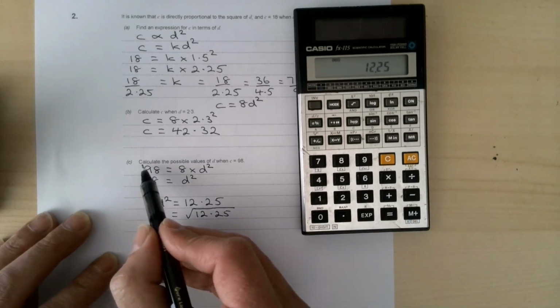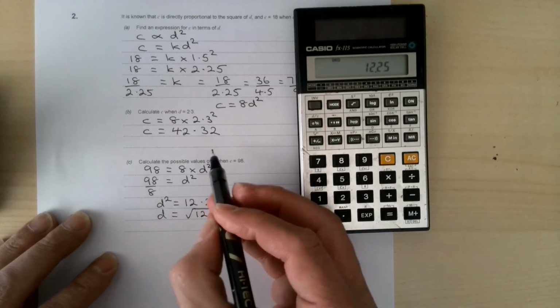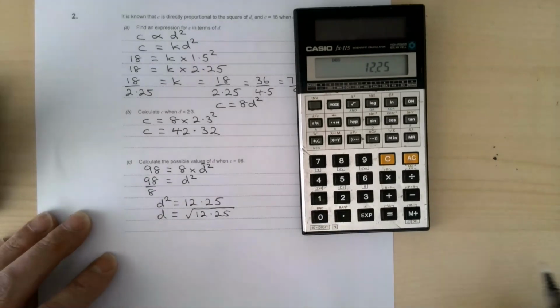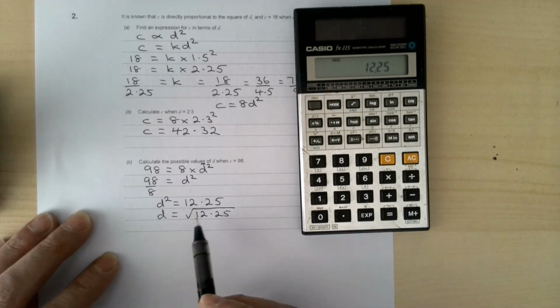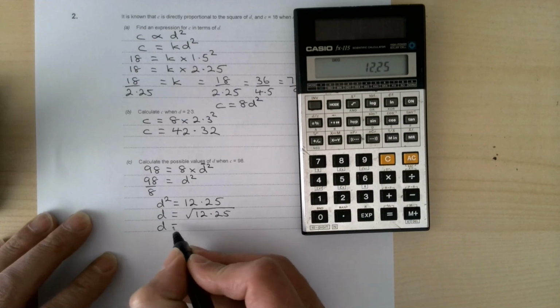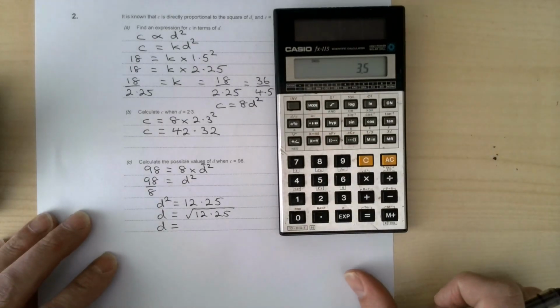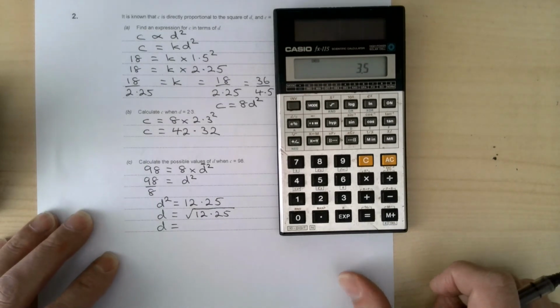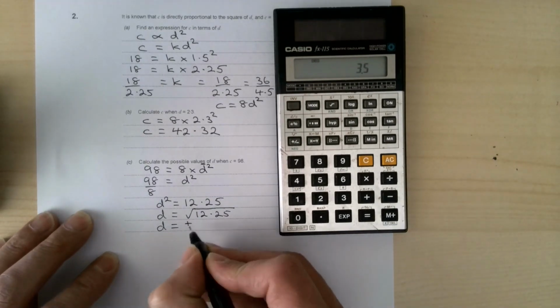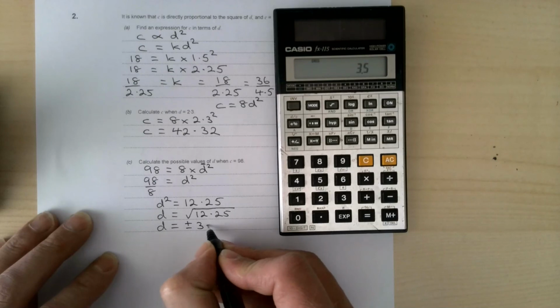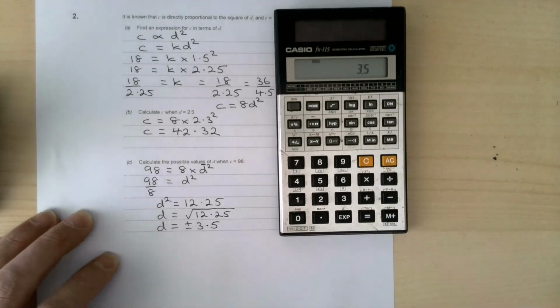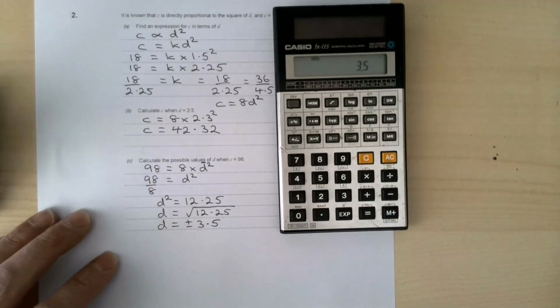Now in the question, calculate the possible values, plural. So there's going to be 2 answers. You must remember, when you take the square root of a number, it could be a negative number as well. Square root of 12.25 is 3.5, so our answer could be plus or minus 3.5. Direct proportion.